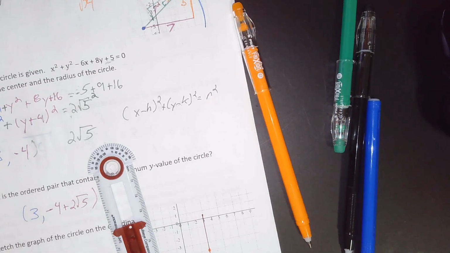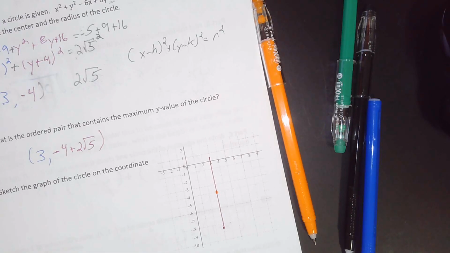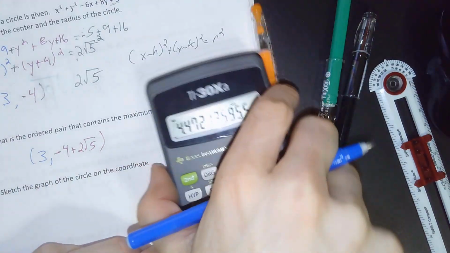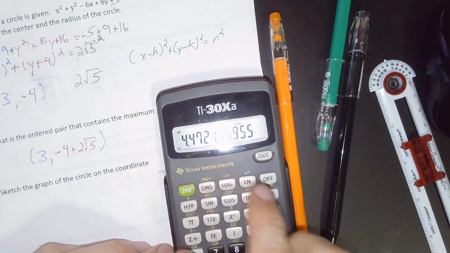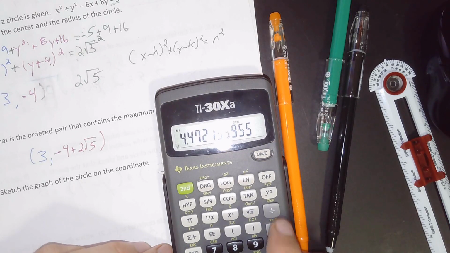So that's going to be my range. And then my domain is going to be centered at 3. Again, my 2 square root of 5 is my radius, just under 4.5.